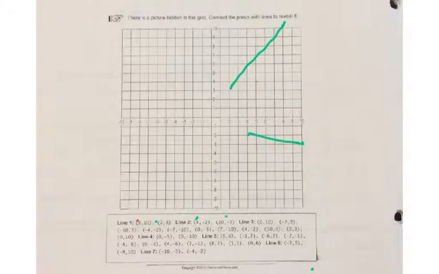Now line 3 starts with (0, +10). So I don't go left or right, I just go right up on that y-axis to 10. Put that point there. And then (-2, +3). I'm going to connect those two.